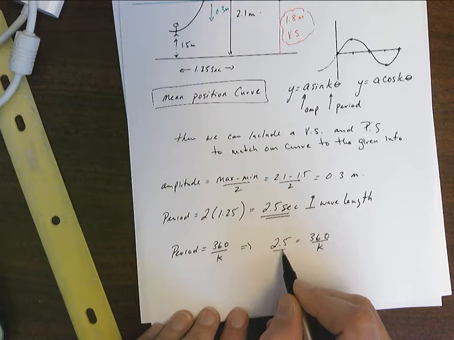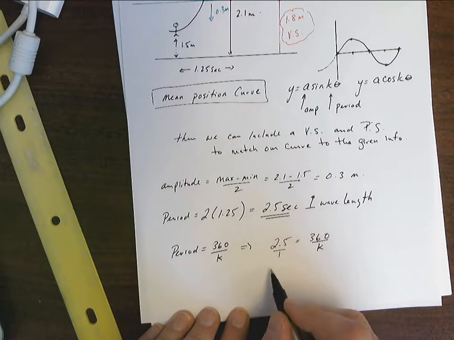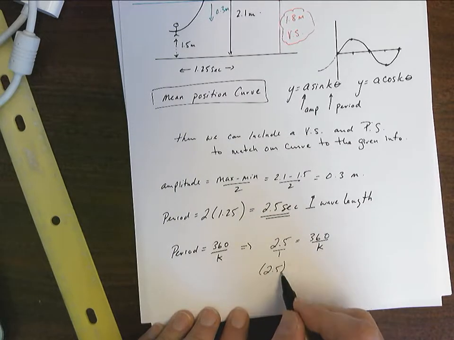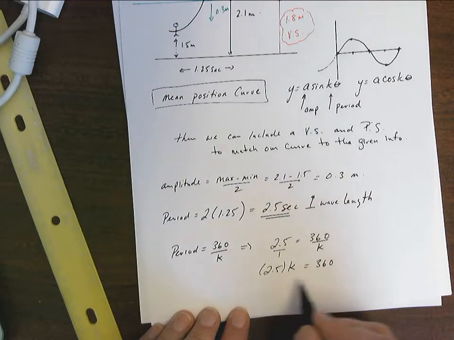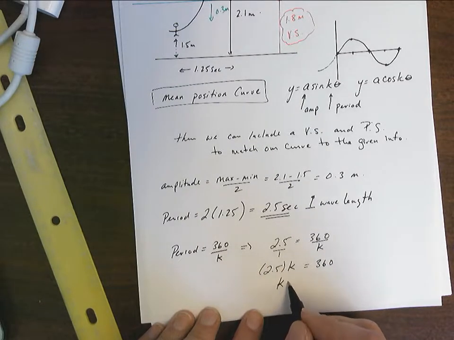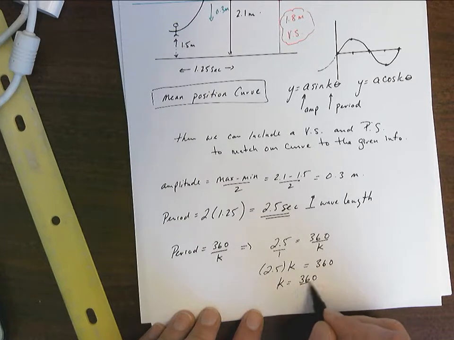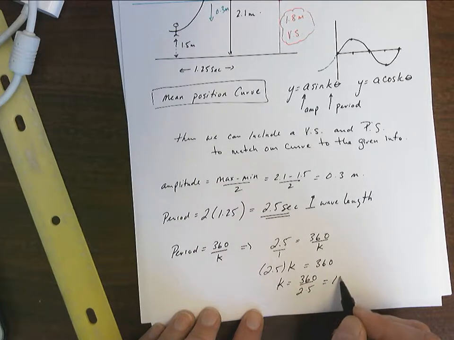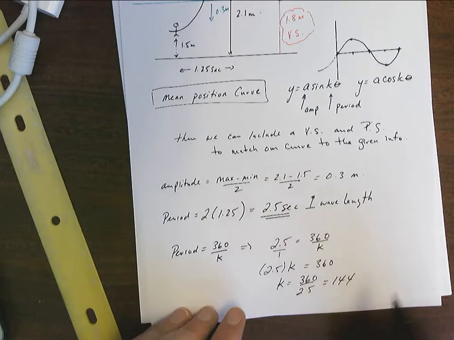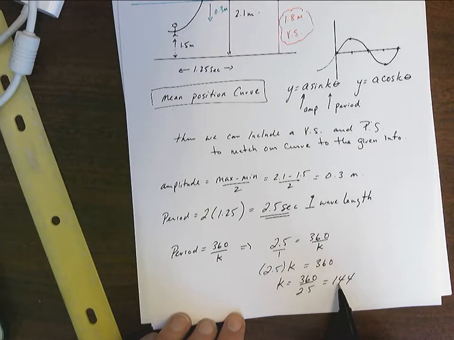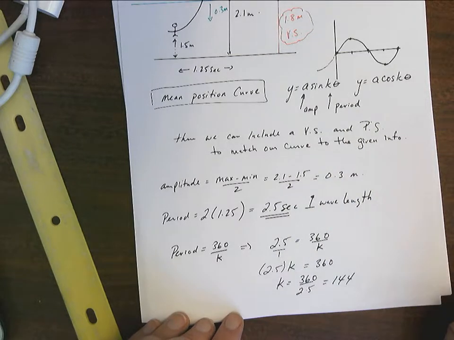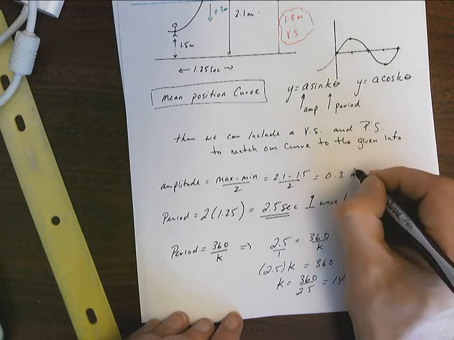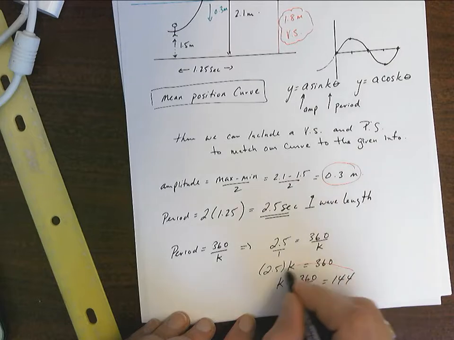We'll put it over 1 and cross multiply: 2.5 times k equals 360 times 1. Divide both sides by 2.5, and we get k equals 360 divided by 2.5, which is 144. That is the numerical value we need to put in so that our period will be 2.5 seconds. So we've calculated our A and we've calculated our k.